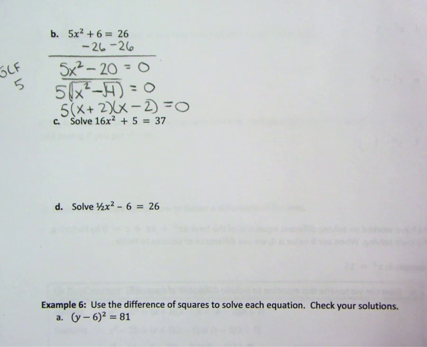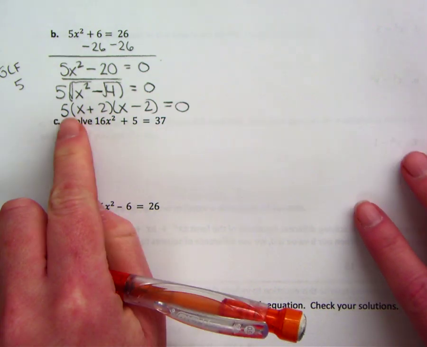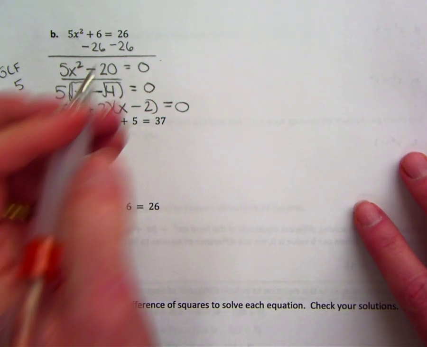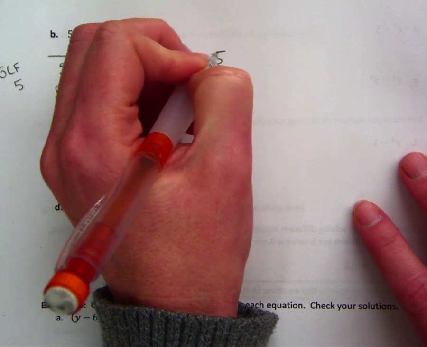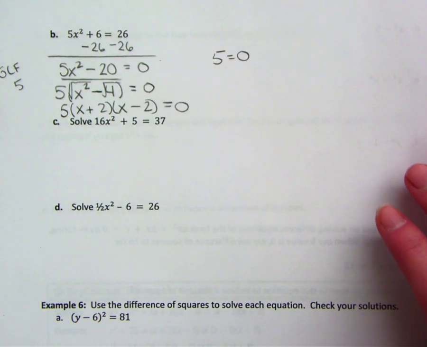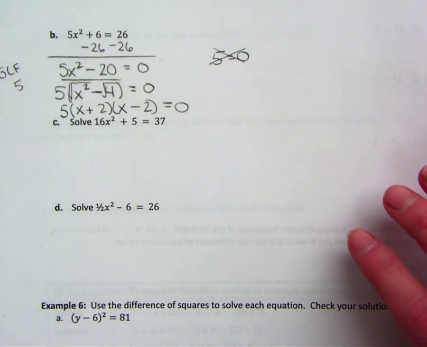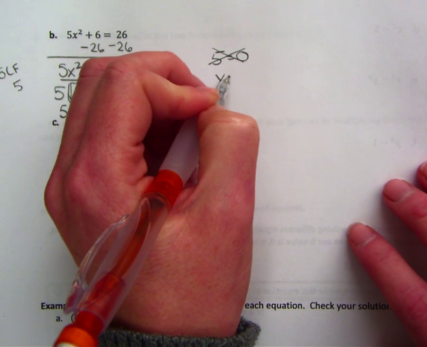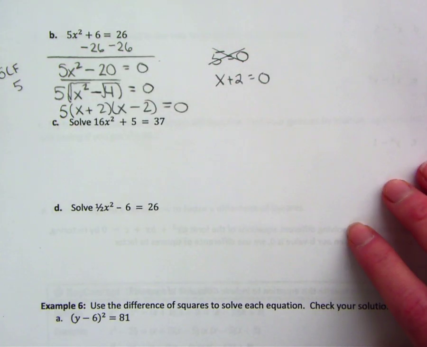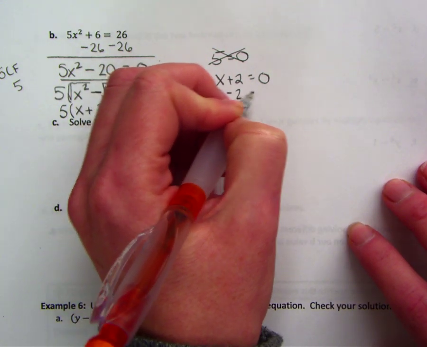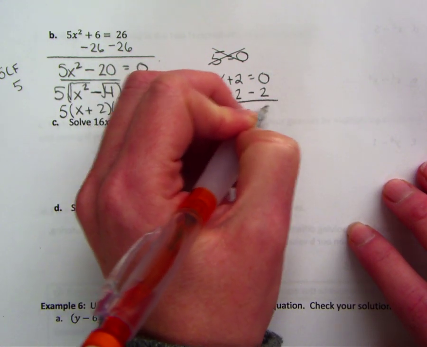So now we actually have an equation, not just a factor. So we found our factors. Now we have to set our factors equal to 0. So the first factor is 5. And we write 5 equals 0, and you say, well, that doesn't make any sense, so this is not relevant. We don't need to worry about that. The next factor is x plus 2. So x plus 2 equals 0. If we solve that, we get x equals negative 2.